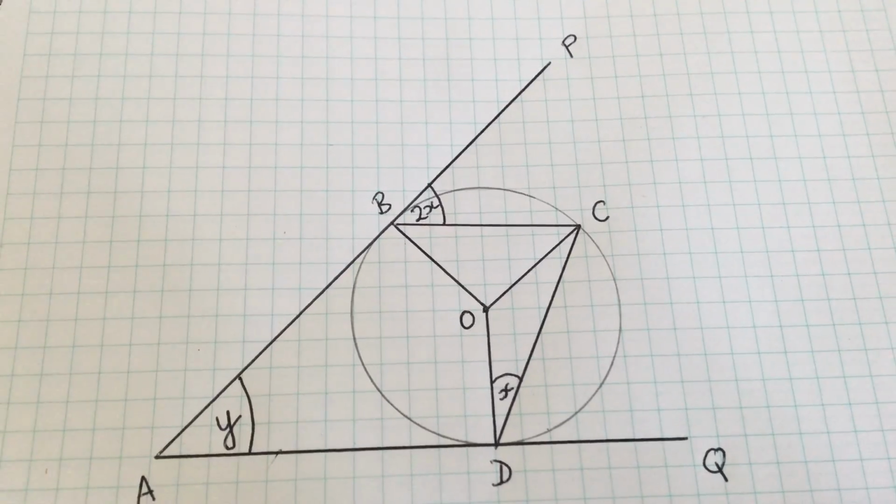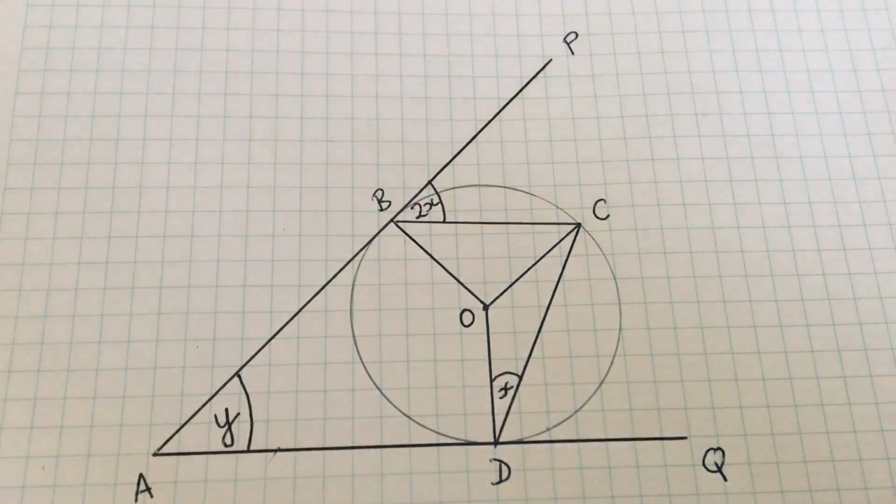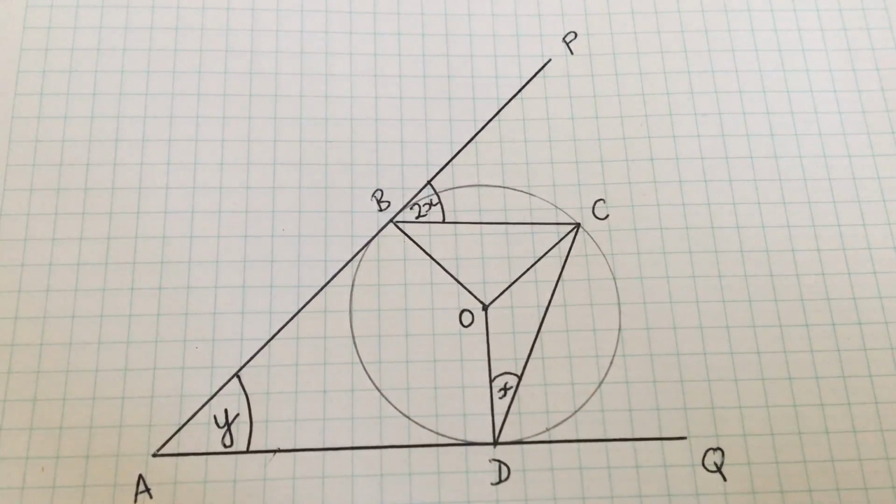Now, whenever you see a question to do with circle theorems, my advice would be you write down anything on the diagram that you know of. So I'll give you a moment just to look at the diagram. Is there anything that you can see there that we can put on the diagram?